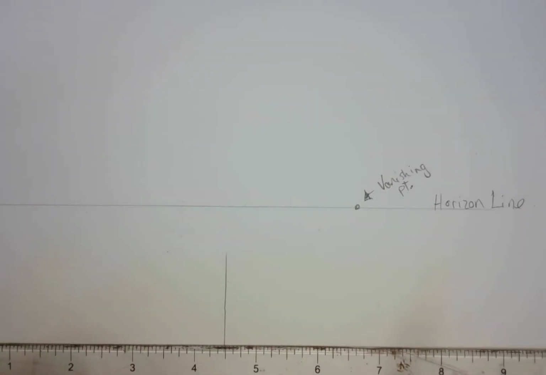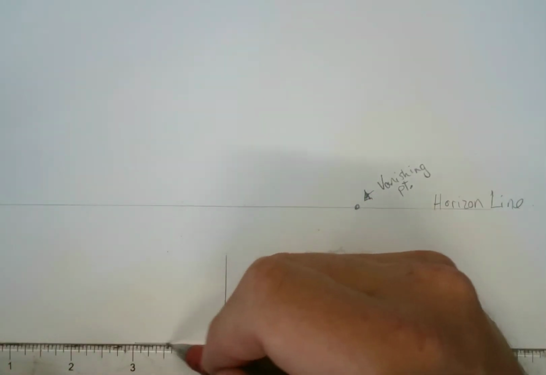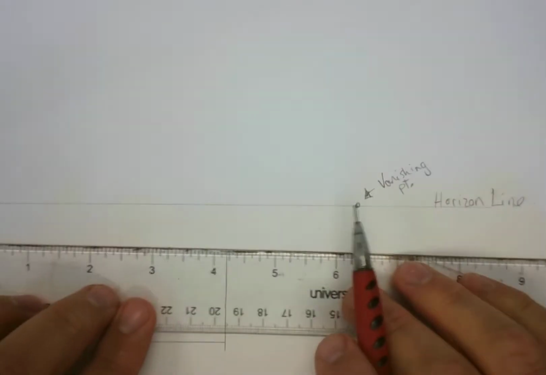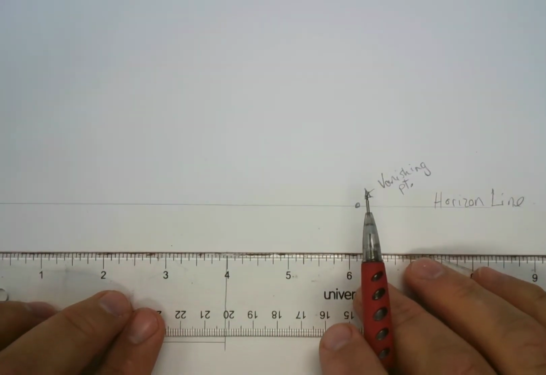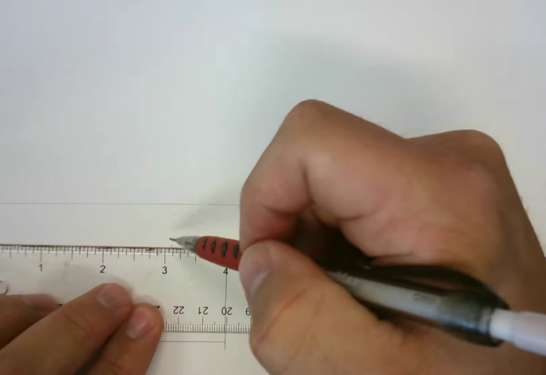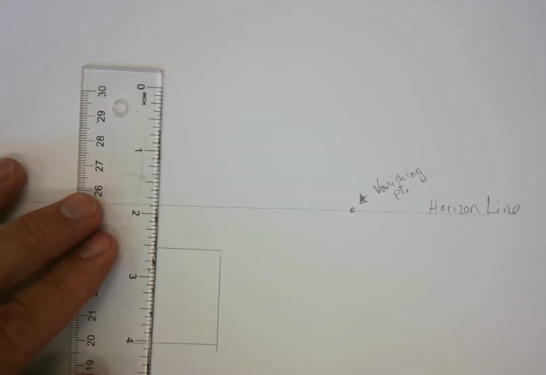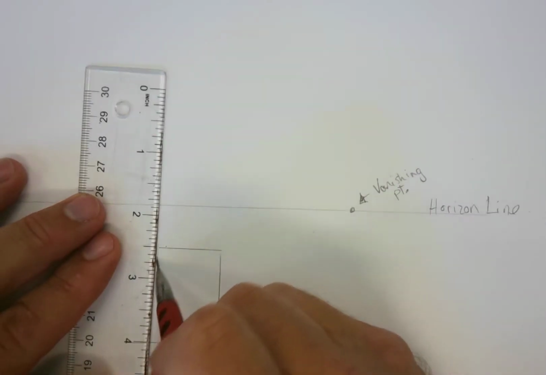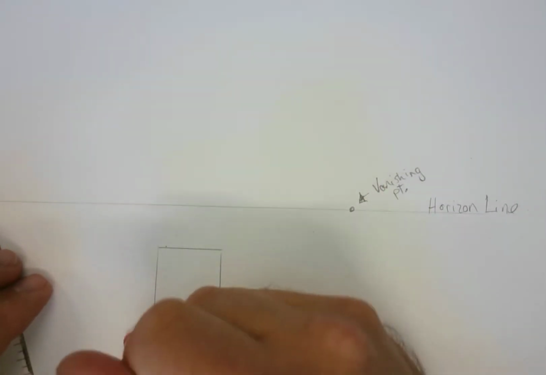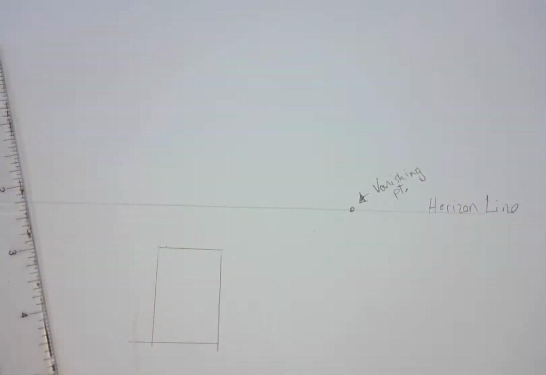It doesn't quite matter which you do. All right, so we start off with our rectangle.